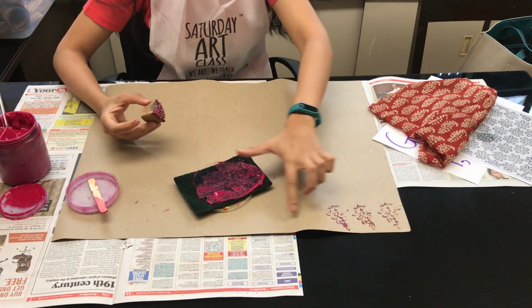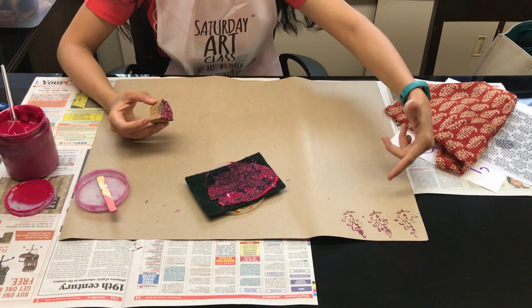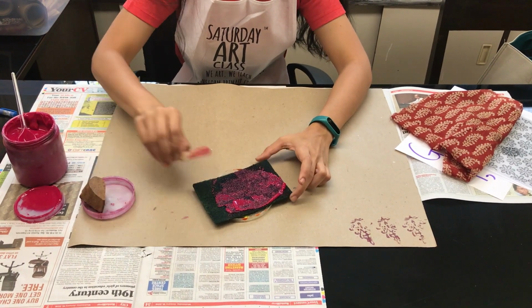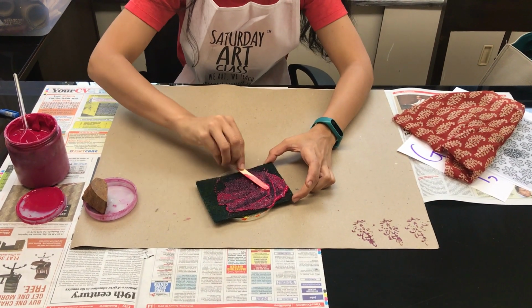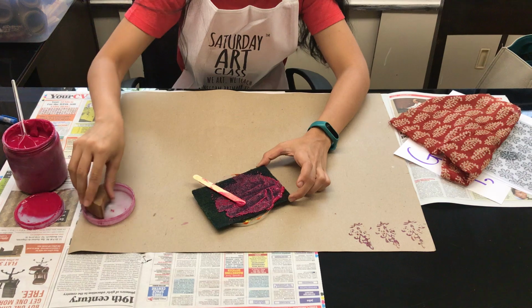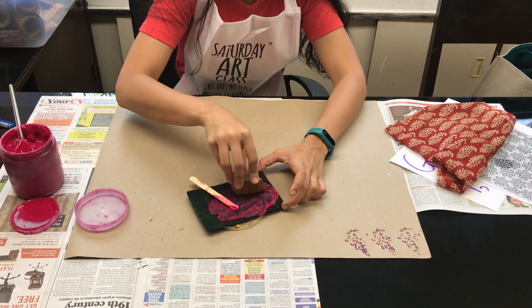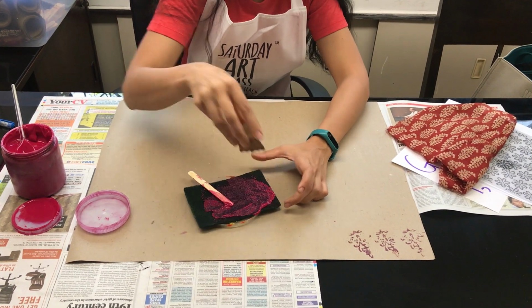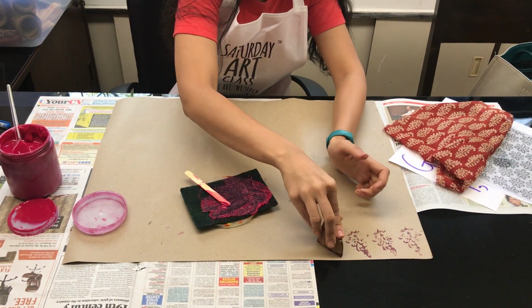So one child can be doing one line, the second child will be doing the second line. Make sure that the color is evenly distributed so that the entire surface area of the block gets covered. Again, press and stamp, press and stamp, press and stamp.